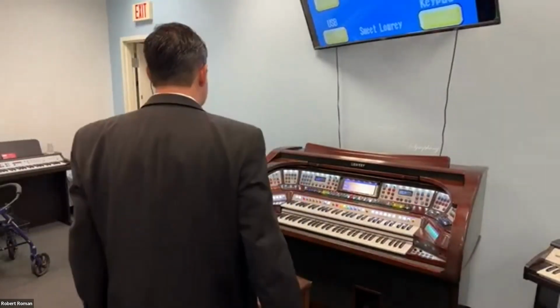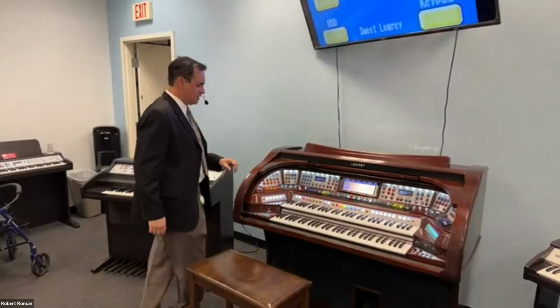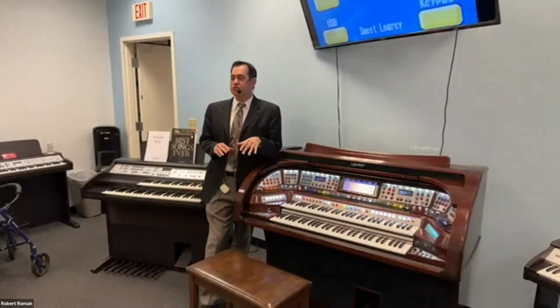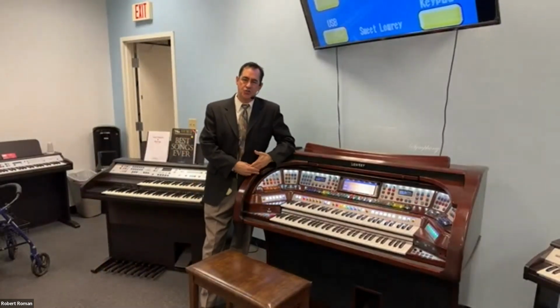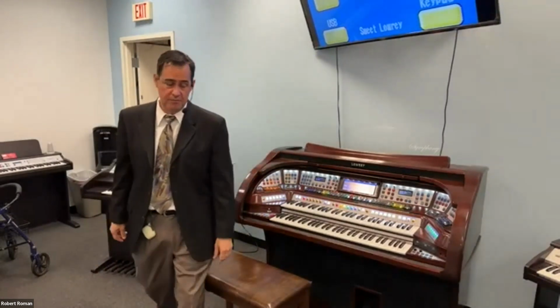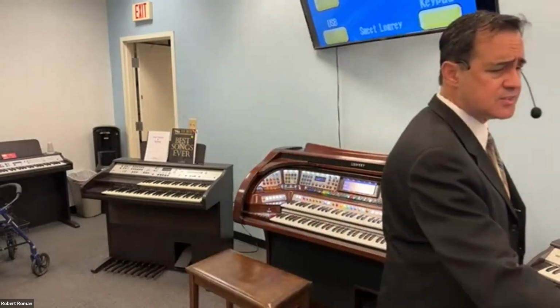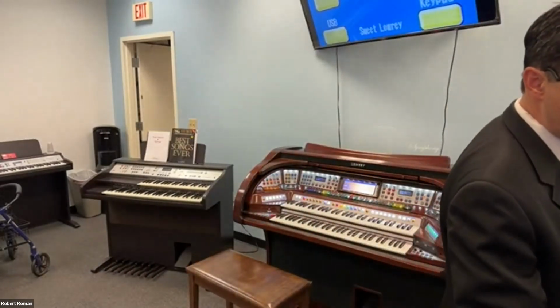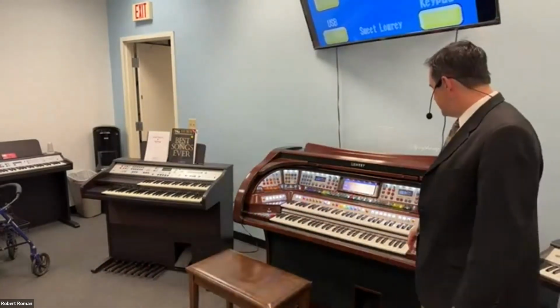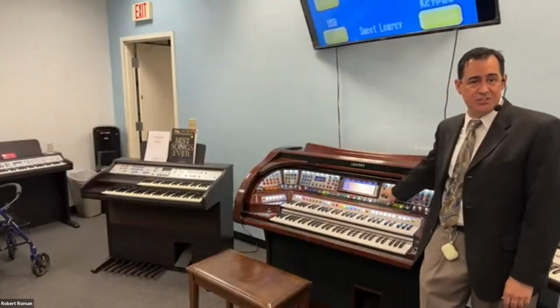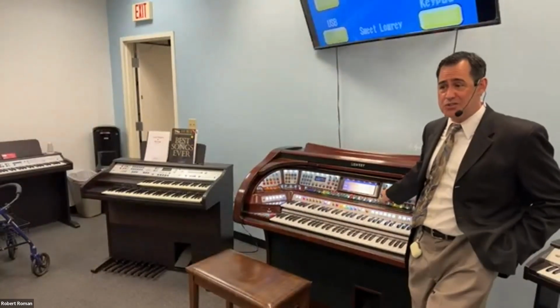So what do these custom buttons do? They basically allow you to store your favorite features on the organ. Now, the organs all have features on them. And I say sometimes it's better than using the owner's manual, because to me, this feature button right here is almost like utilizing the owner's manual.